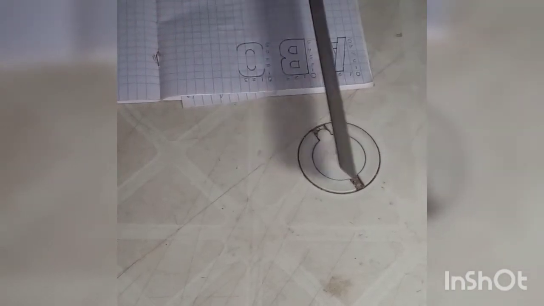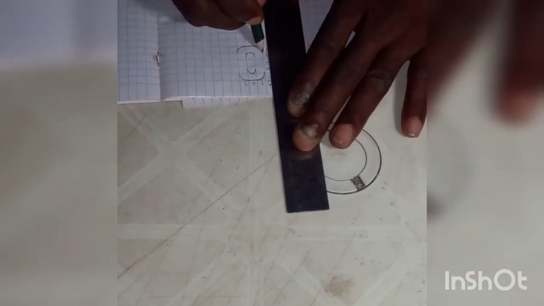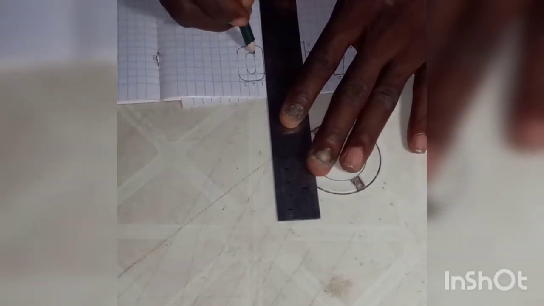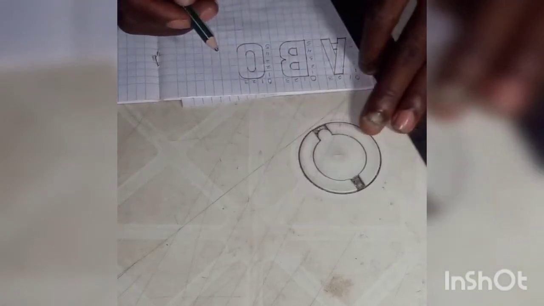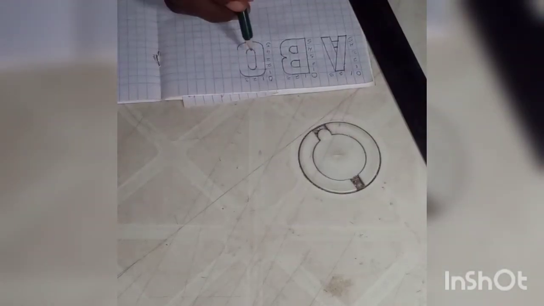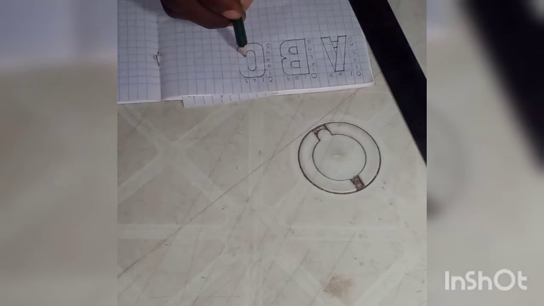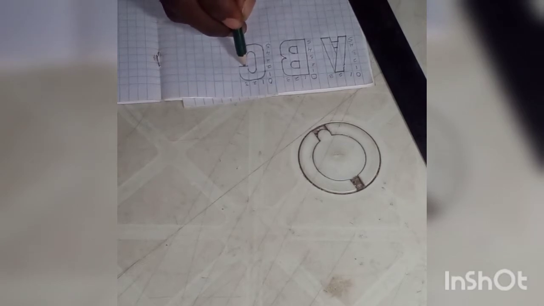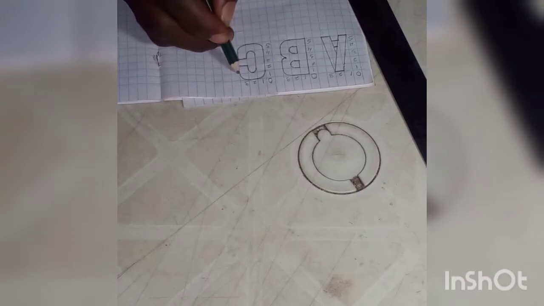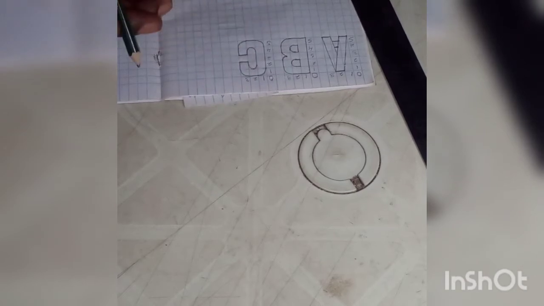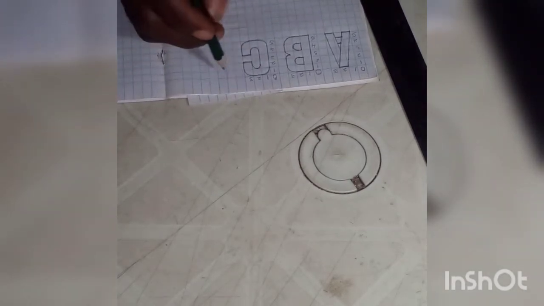Now on this end, you merge this with this, and then you merge this with this. Okay, now on this other end, you locate the starting point and the ending line of 3 with a straight line. Now you merge this with this, you merge this with this, and we have our letter C. Now let's move on to D.